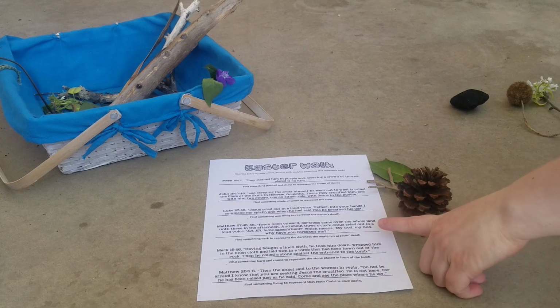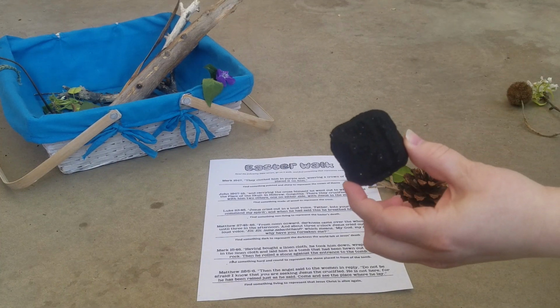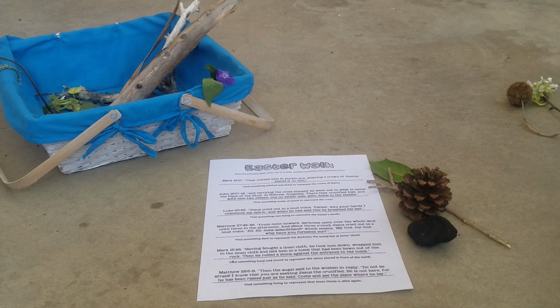Next, we were looking for something dark, and we have a piece of charcoal, which is very dark, and it'll even leave your fingers dark sometimes. And in Matthew it says, "From noon onward, darkness came over the whole land until 3 p.m. And about 3 o'clock, Jesus cried out in a loud voice, 'Eli, Eli, lama sabachthani,' which means, my God, why have you forsaken me?"